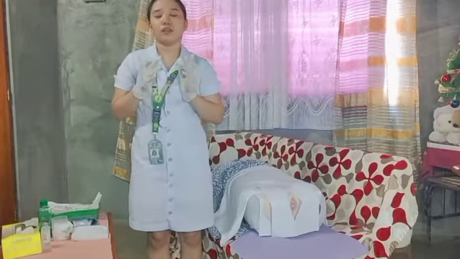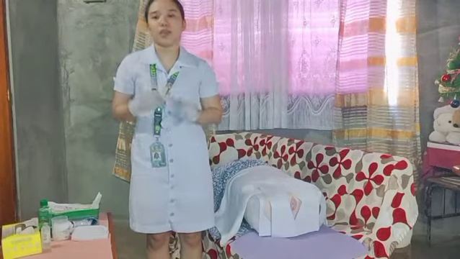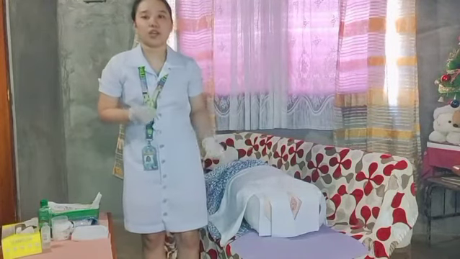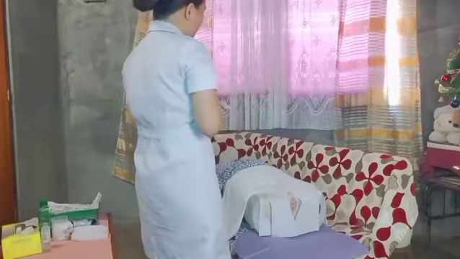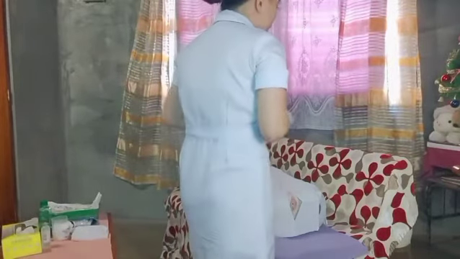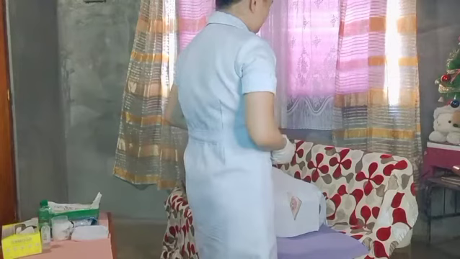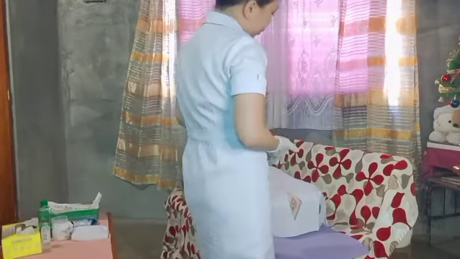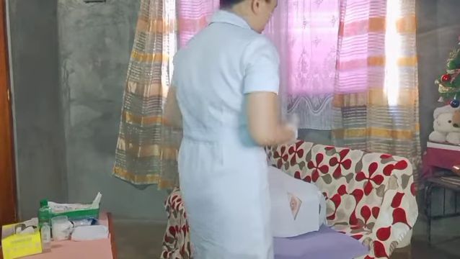So, now we are going to start inspecting the perineal area of the patient. Okay? So, ma'am, I'm just going to inspect your perineal area. Okay. So, as I inspect, the patient's perineal area has no lesions or lumps. There are also no abnormalities as I observed.